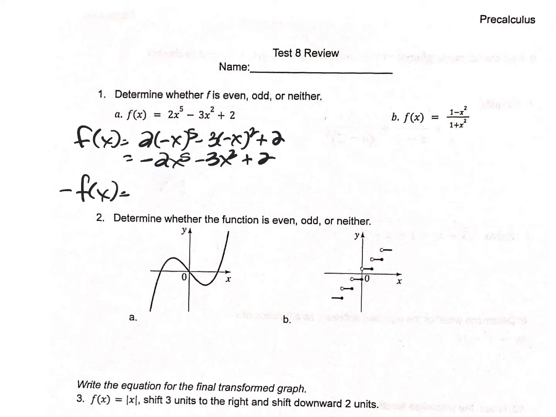So I've already plugged in a negative x, and it was this. So I put a negative sign in front of that f of x just to show that it was a negative y. So that's a neither, because no matter what I did there, if I plugged in a negative x, or negative x and negative y, I didn't get the same thing or the opposite.